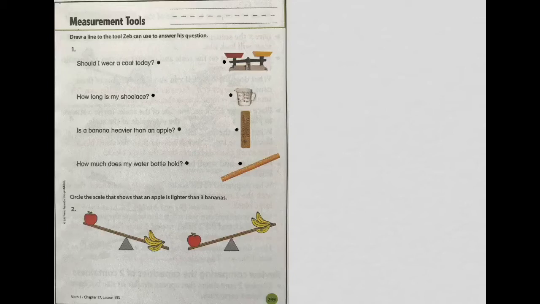Okay, now what's the difference between weight and capacity? Well, weight is how heavy something is. Capacity is how much space it takes up. Okay, so looking at these tools, which tool would you use to measure the length of a whistle? Which tool of these four would you use to measure the length of a whistle? The ruler. Very good.